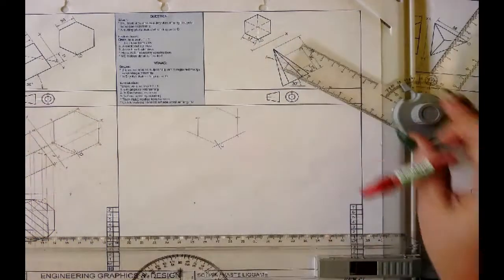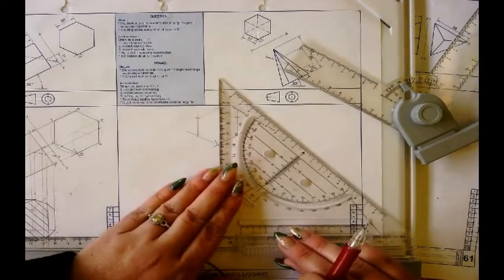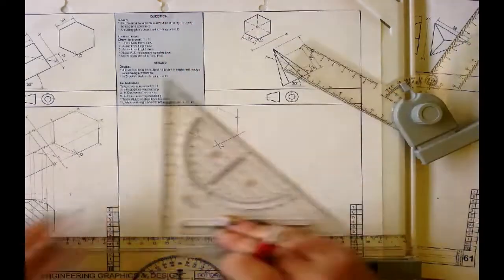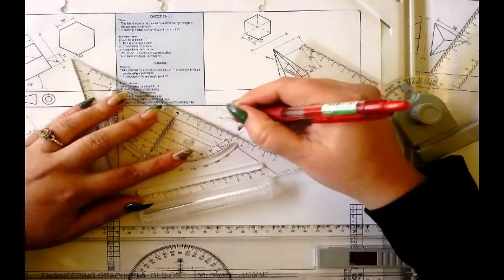Okay, so that is my auxiliary view, and remember it is a pyramid, so it actually shows hidden detail here on the inside.